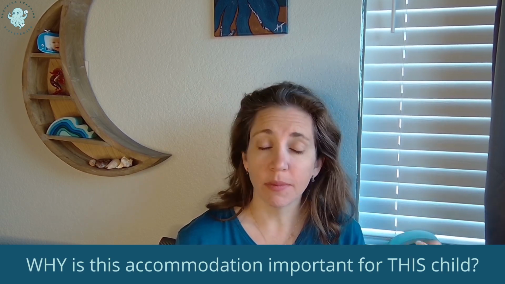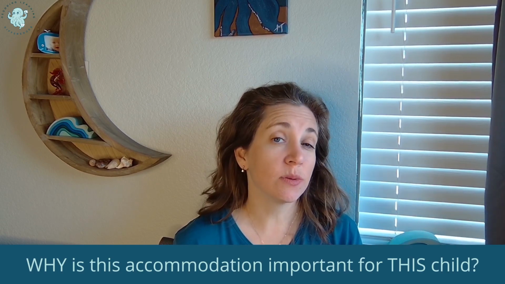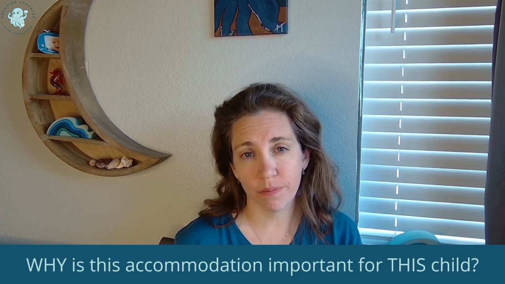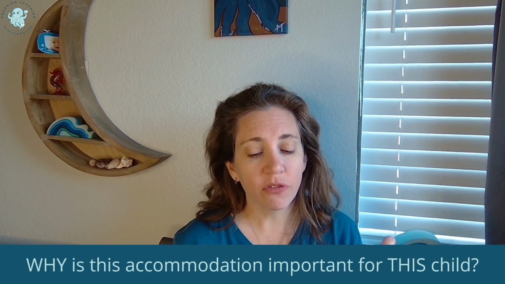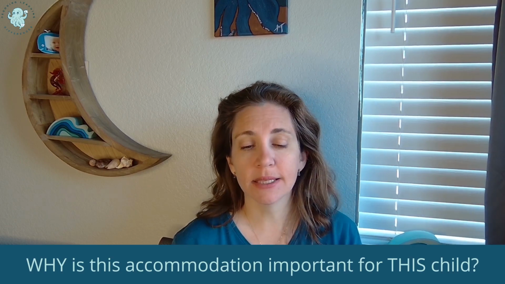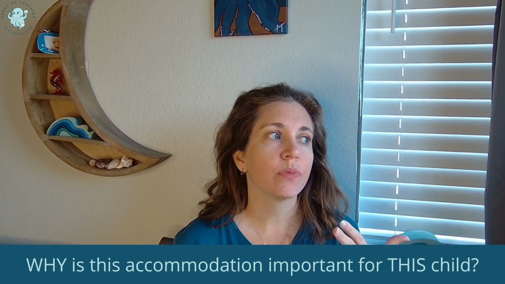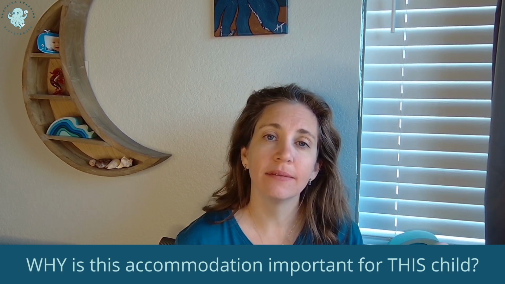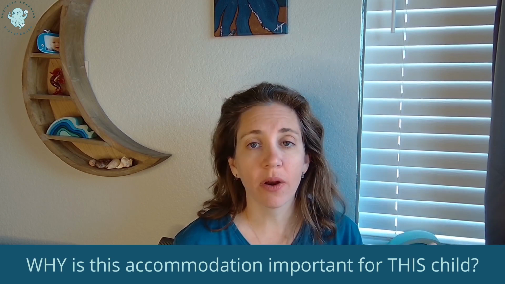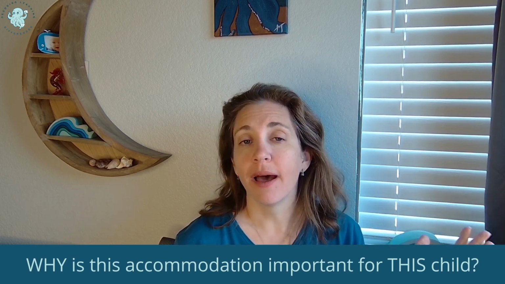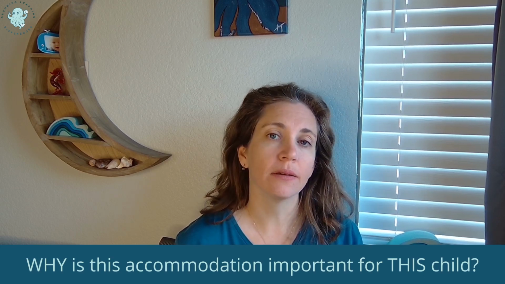Some kids can't access text to speech and they should have the read aloud, but text to speech is more independent, so it's theoretically better for kids who can benefit from it. But if your child has dyslexia and can read a grade level text and comprehend it, they might not need read aloud or text to speech. They might be just fine without either of those. Not every child with dyslexia is actually behind in reading.